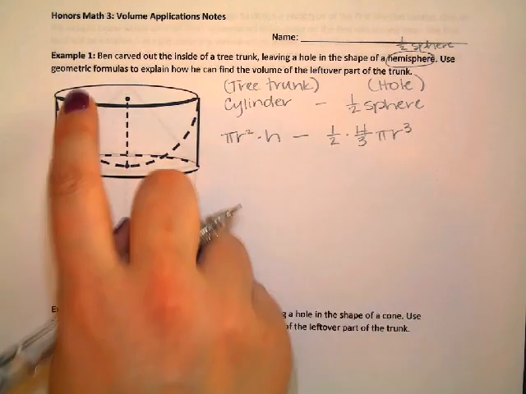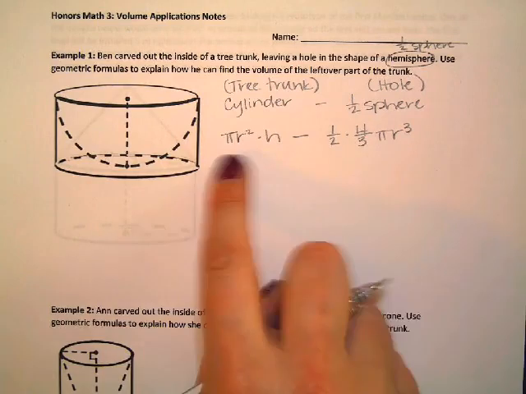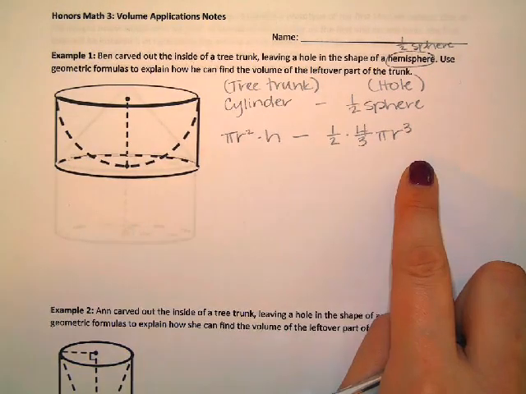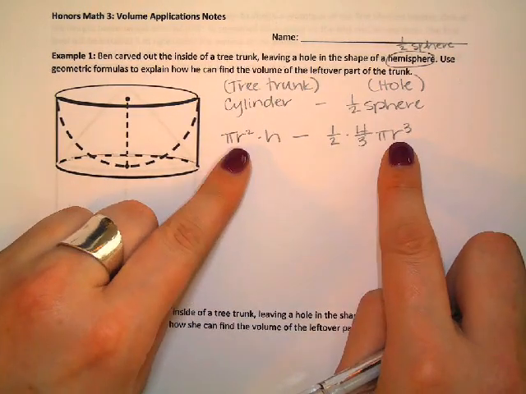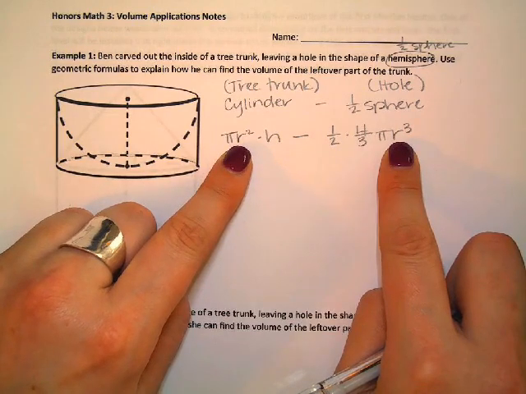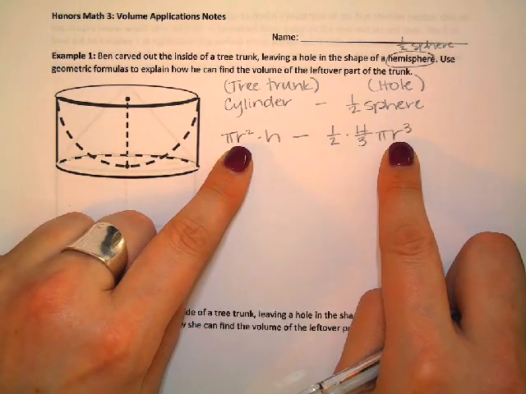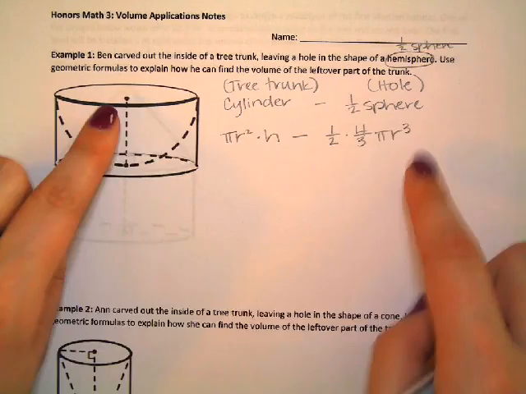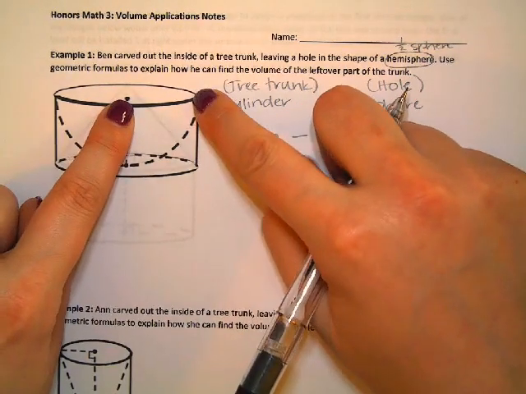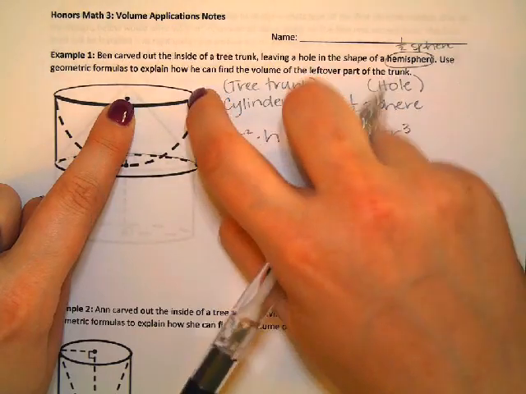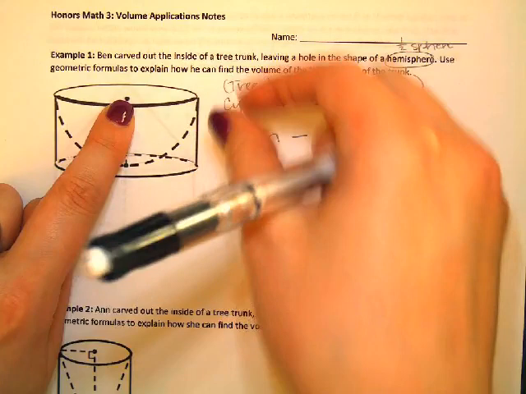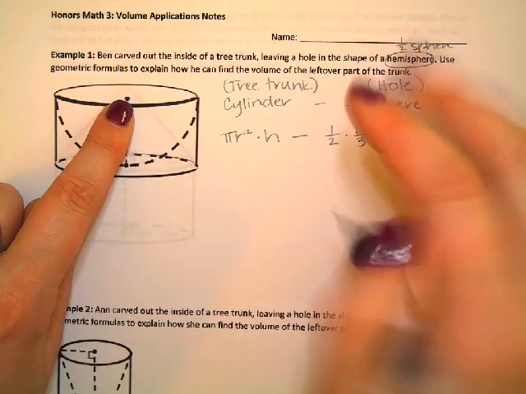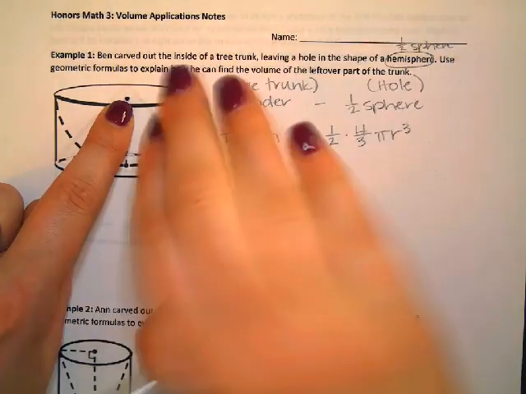So it's telling us to write a geometric formula, which is basically what I did right here, to explain how he could find the leftover part. Now, one thing we're going to be careful of when we do this is we have the same variable written here twice, and we have to make sure that that variable represents the same thing. So when you carve out that hole, you have to think about, when he carved it, did he go all the way to the very edge of the tree trunk, or did he carve a little bit inside of that and leave like a frame around the edge where it was just flat wood, and then it went down into the hole?